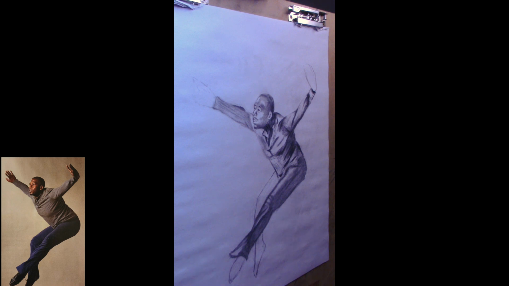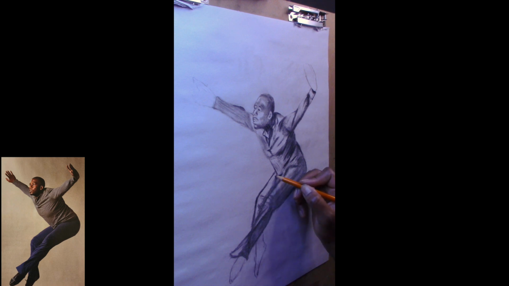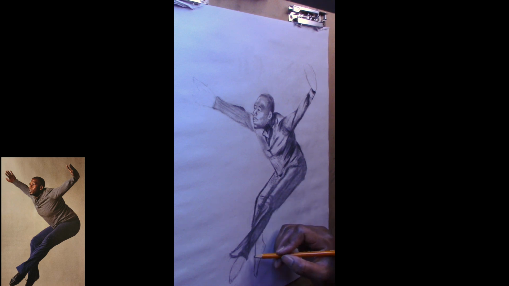Okay, and then let's see, blend this other area here. This one's a tad bit lighter than the other leg here. So, under here it's dark.